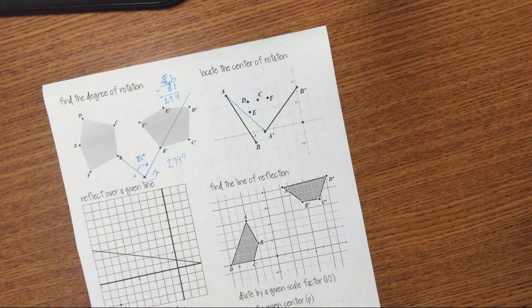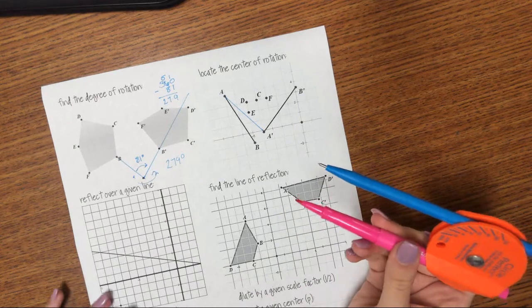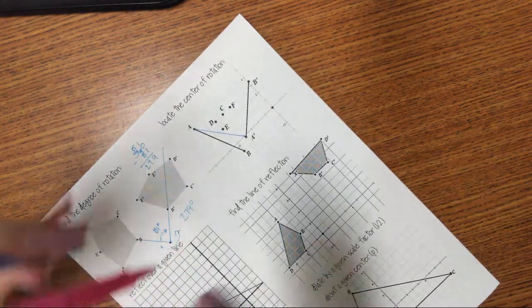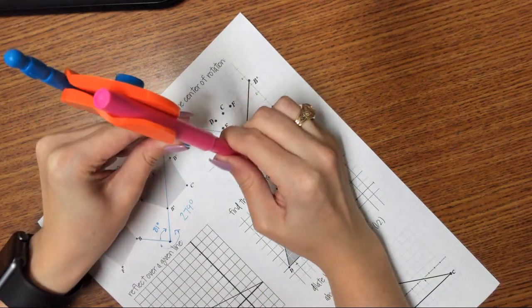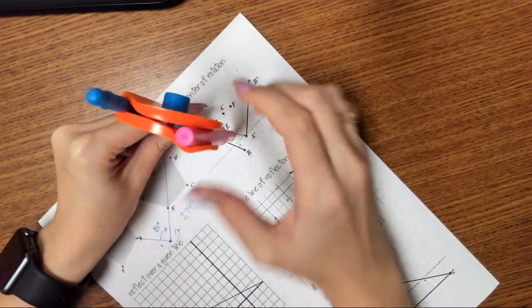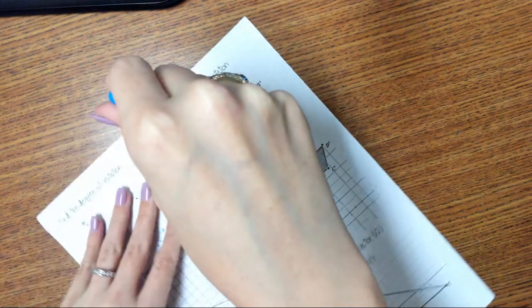However, since we have this multiple choice option, what we can do is use our compass to find the perpendicular bisector of one and see which one of our choices works.